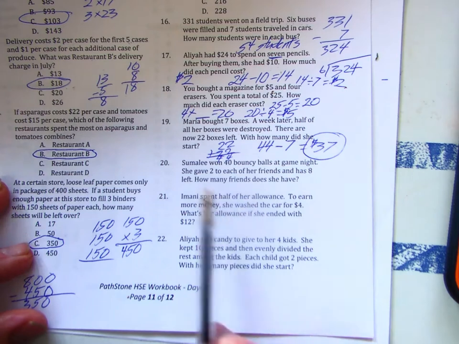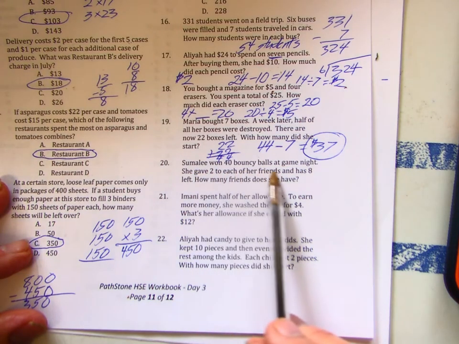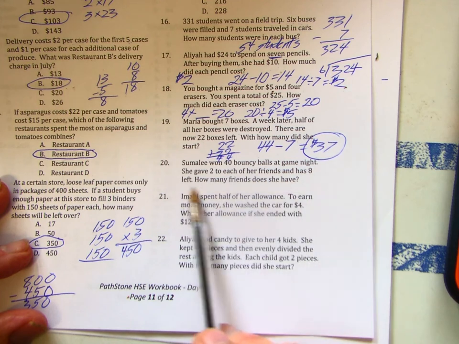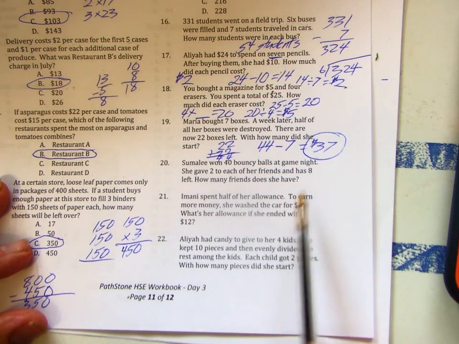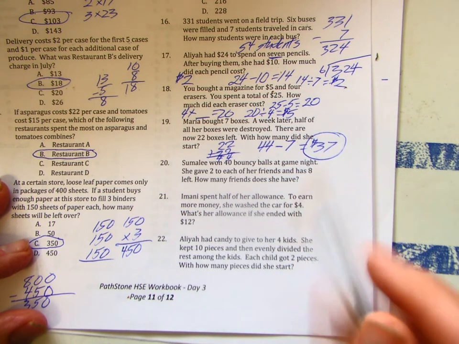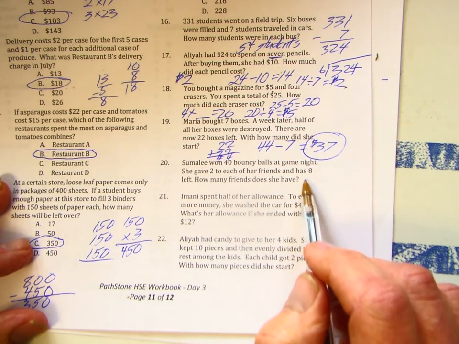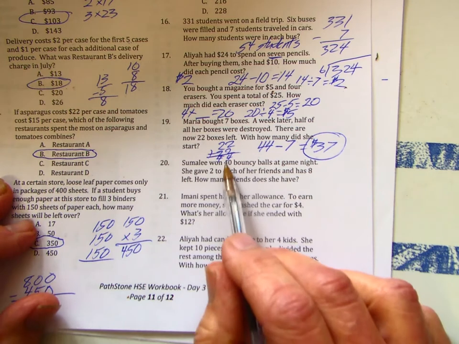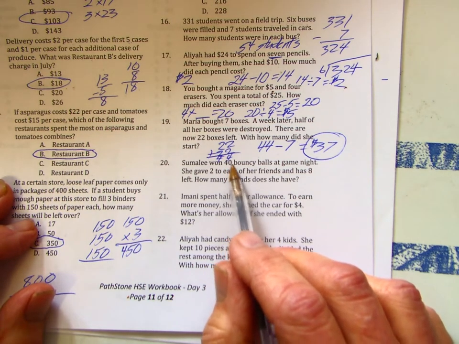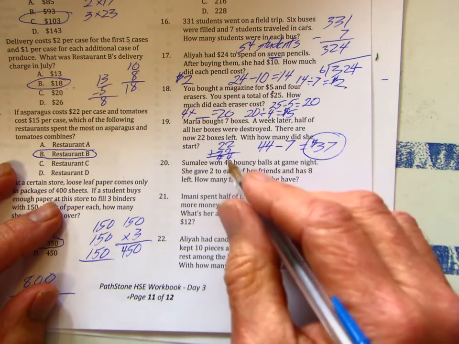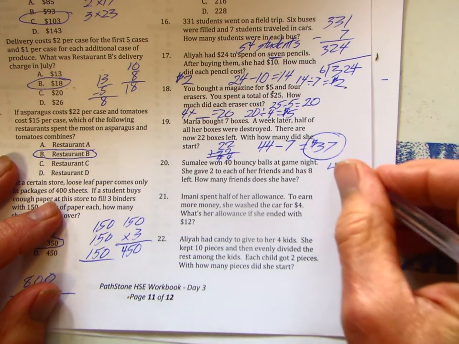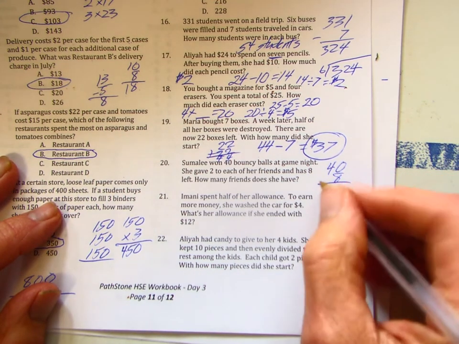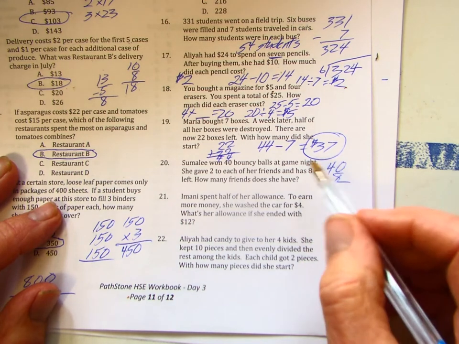How about this one? Summerlee won 40 bouncy balls at game night. She gave 2 to each of her friends and has 8 left. How many friends does she have? Okay, this one works backwards again. She's got 8 left. How many did she give away then? She had 40 and she only has 8 left. How many did she give away? Well, you take away, and that'll tell you what she gave away. 40 minus 8.